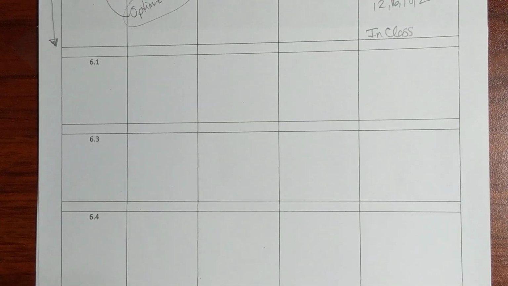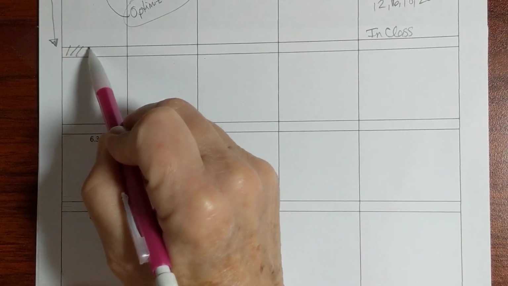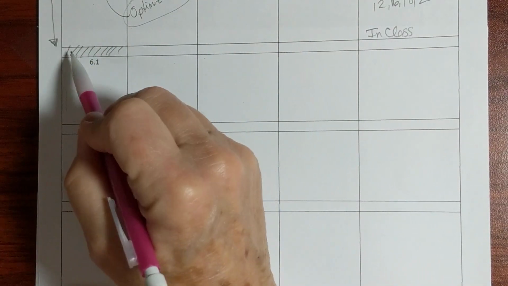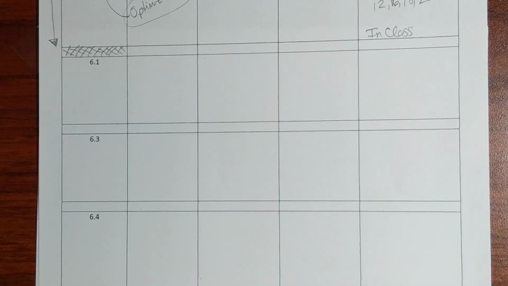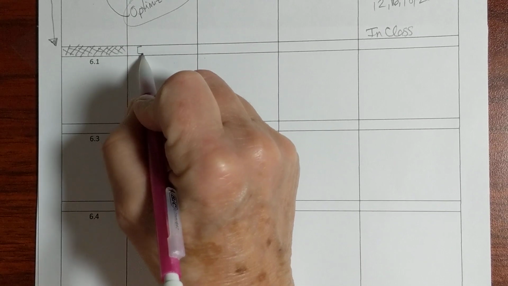Okay, the rest of the sections in chapter 6, they each can kind of be treated individually. This is what we did in class that I'm afraid was a bit confusing because I did 6.1 and then 6.2, and now I realize I should have done it in reverse order. 6.1 is the extreme value theorem. That's what this is about.